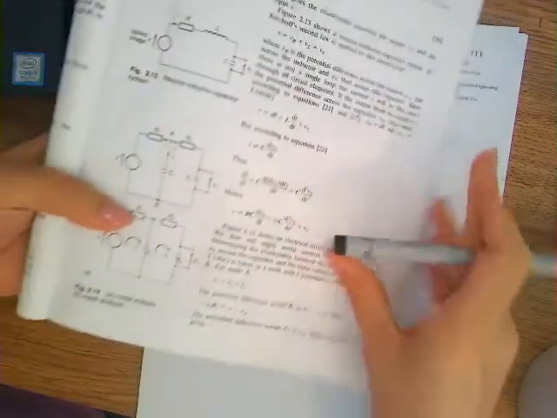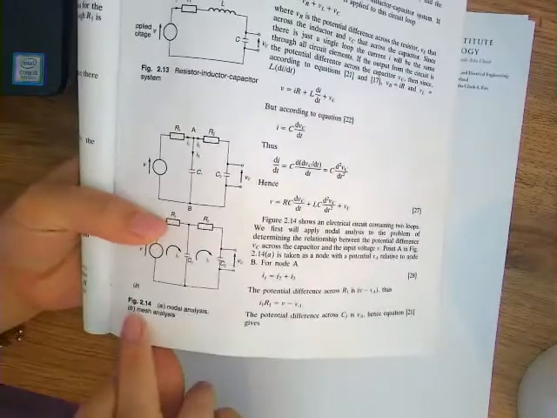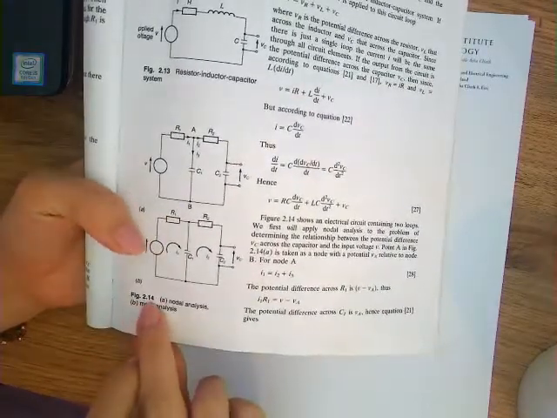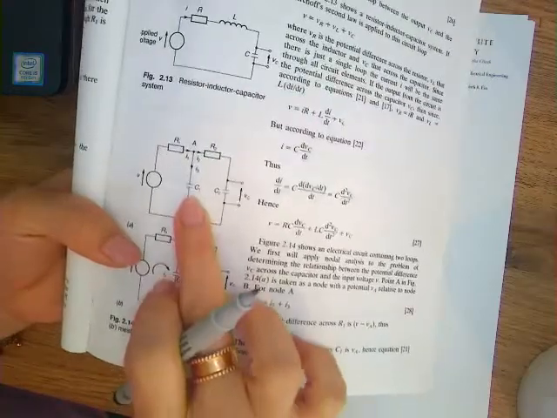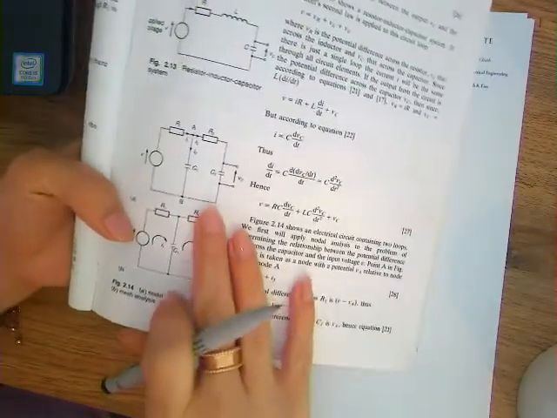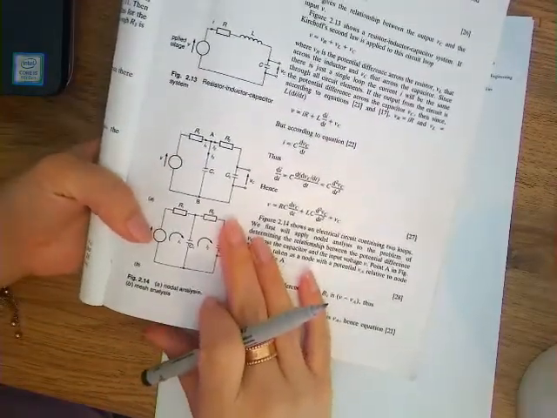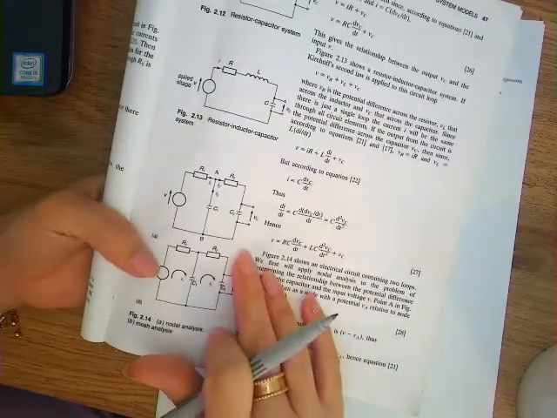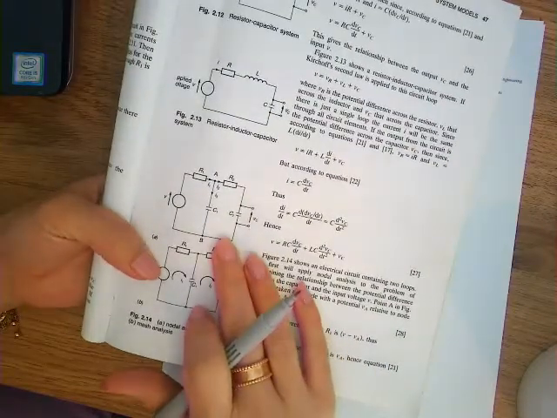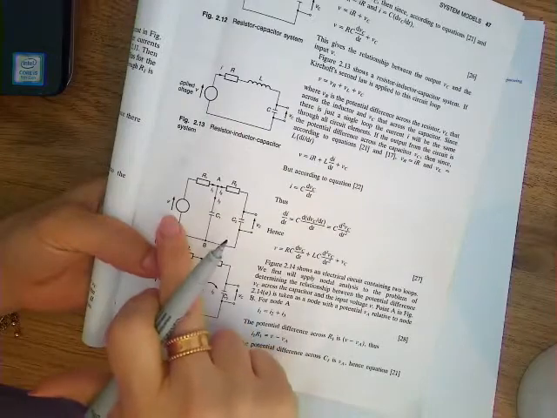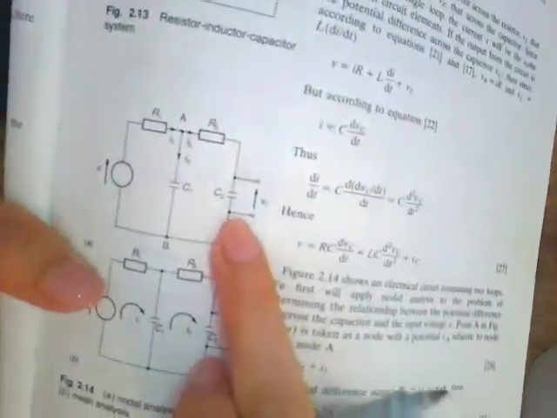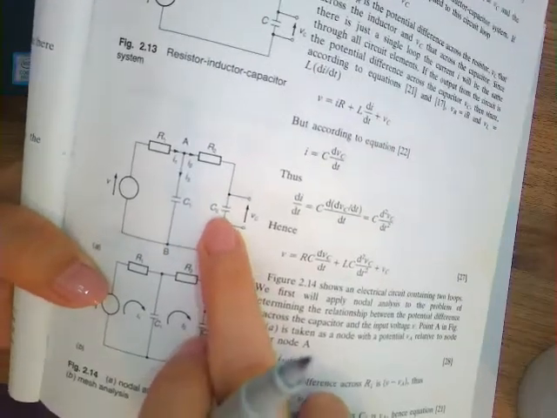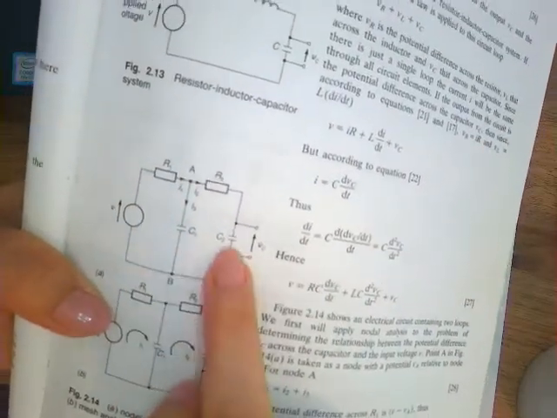Hello, I'm going to explain this example. So, figure 2.14. Here is the circuit which I'm going to draw again, and the question would be to derive the relationship between the input voltage V and the output voltage VC, the voltage across the second capacitor. We have two of them.